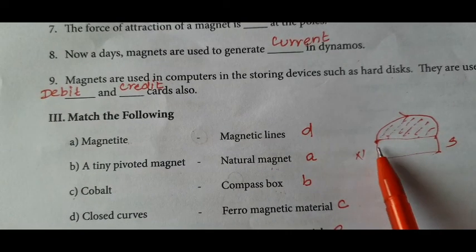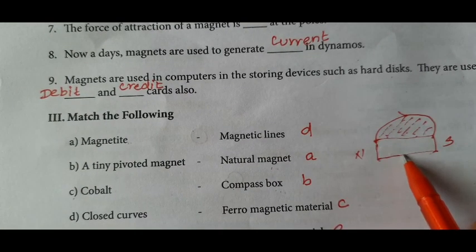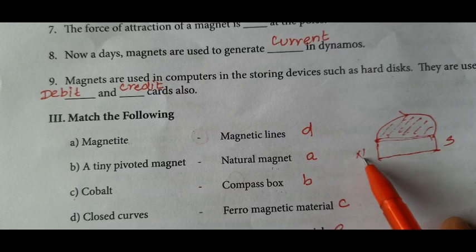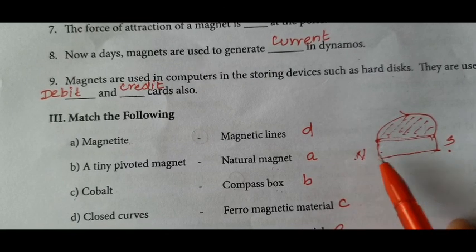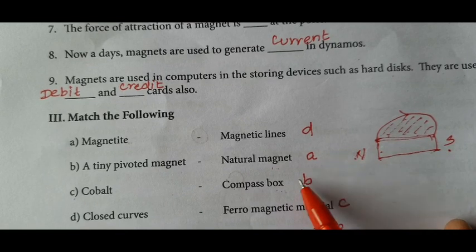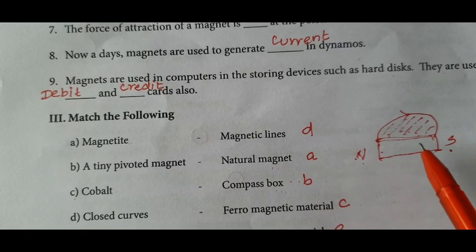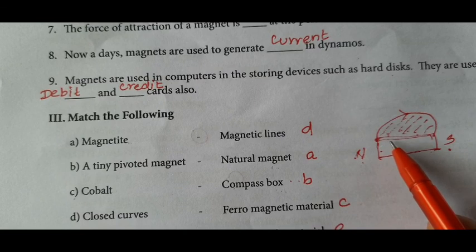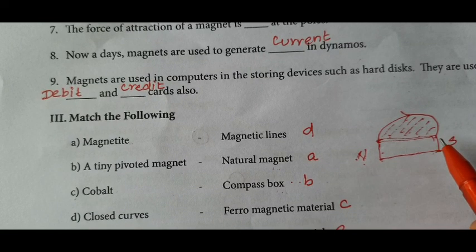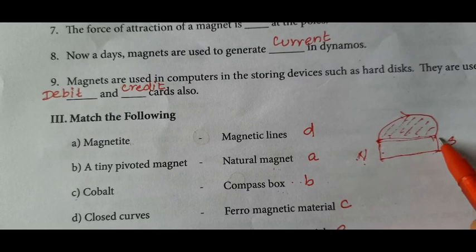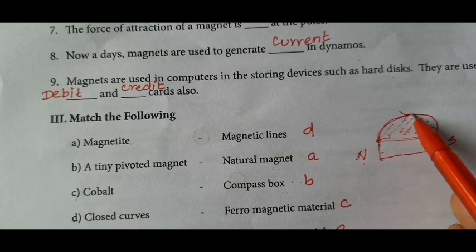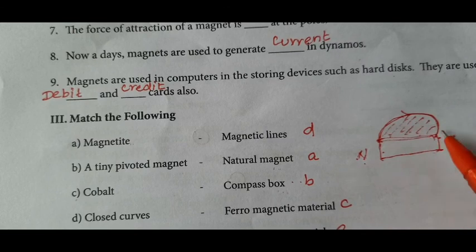So consider this is one of the bar magnets. One pole is north, another pole is south. If you draw the magnetic lines of force using the magnetic compass box, the magnetic lines of force start from the north pole and go to the south pole, which makes one closed curve from north to south.